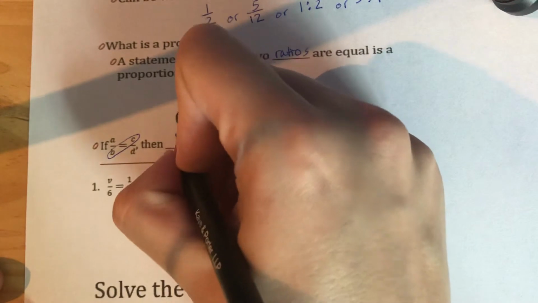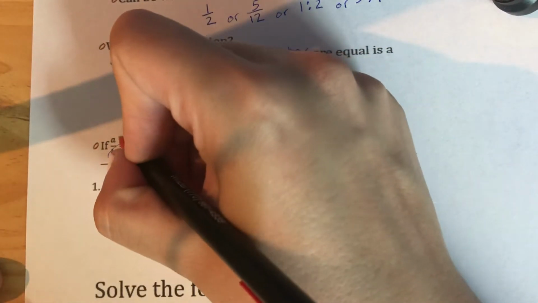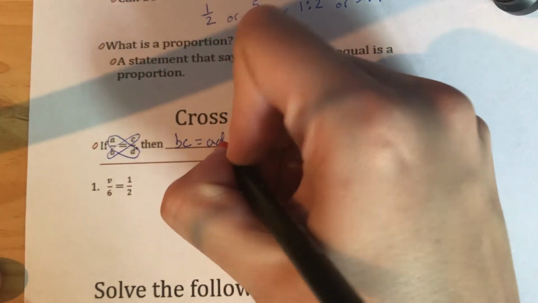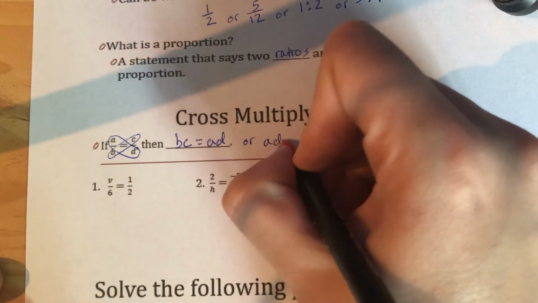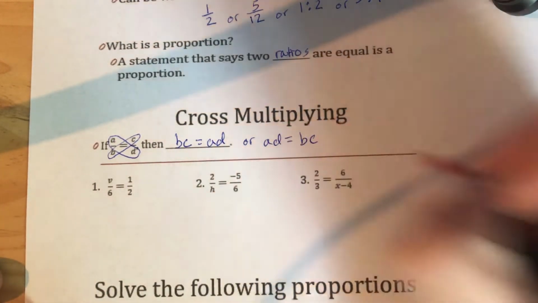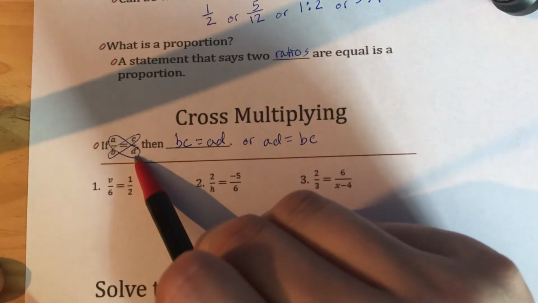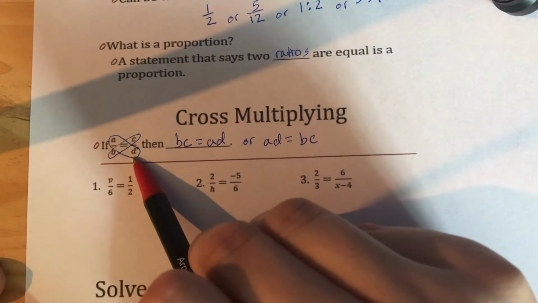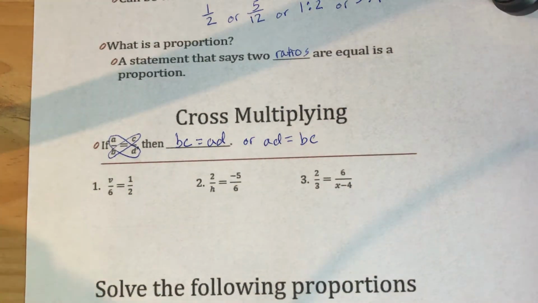So we can multiply B times C, and set it equal to A times D. Or, right, AD is equal to BC. There are two different ways you can write that, but basically cross multiplying is just exactly what it sounds like. You're multiplying across the equal sign.